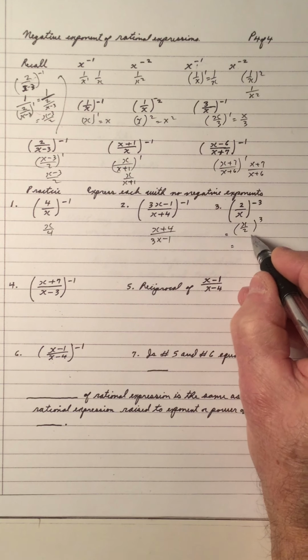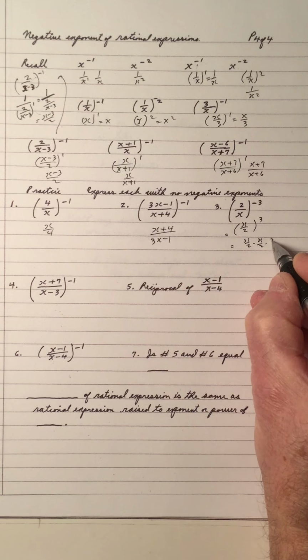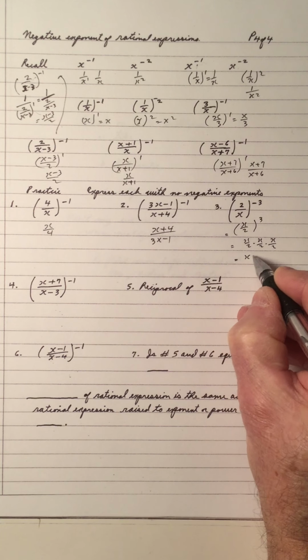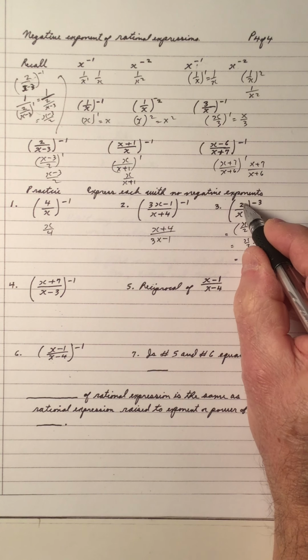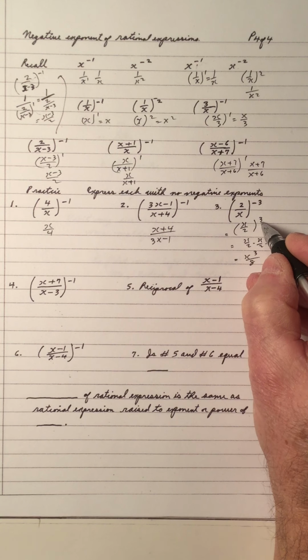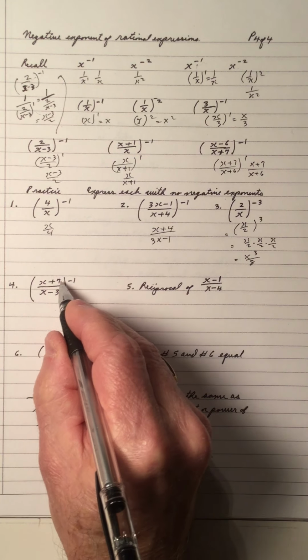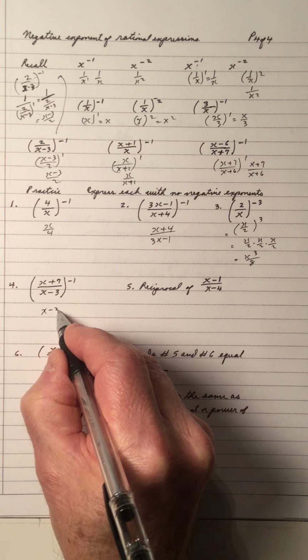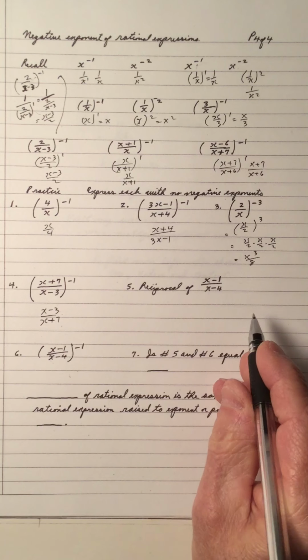And x over 2 cubed is x over 2, x over 2, x over 2, and that gives you x cubed over 8. So notice the negative gets the reciprocal of 2 over x to x over 2, and then you work out your power.